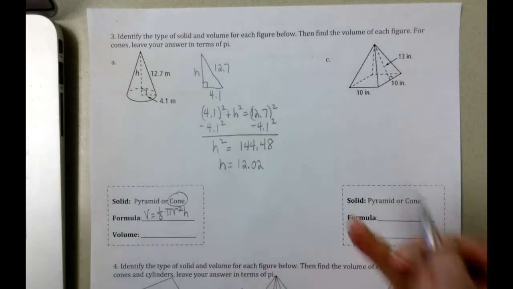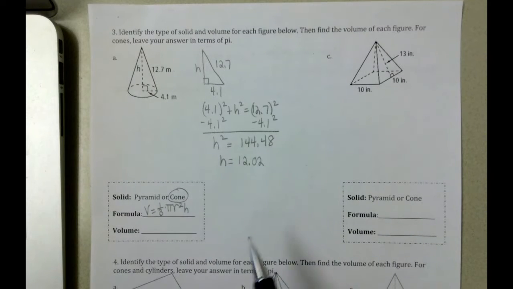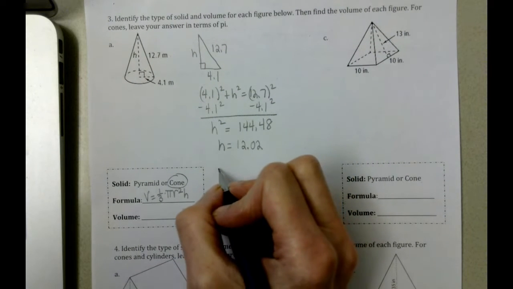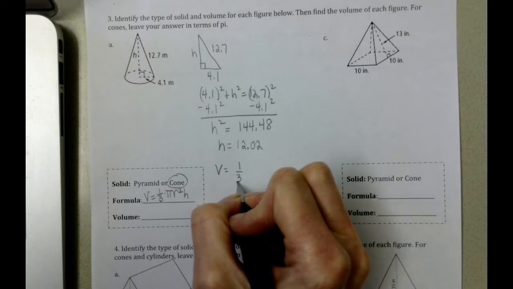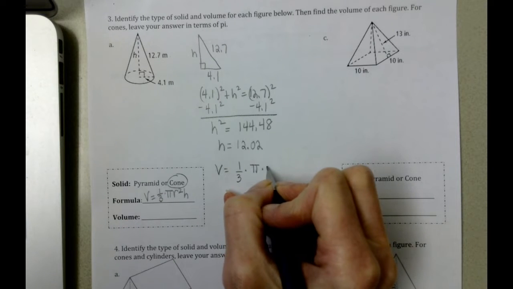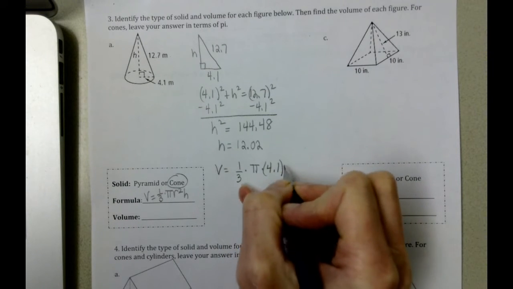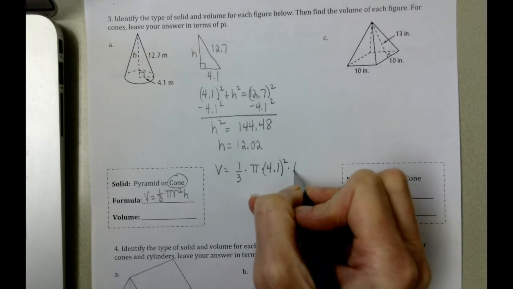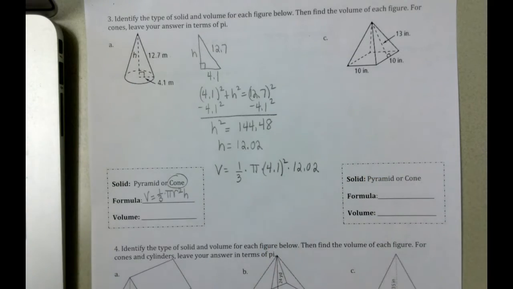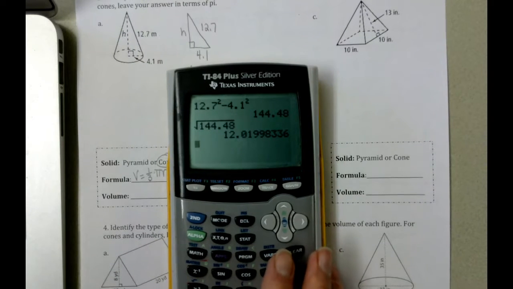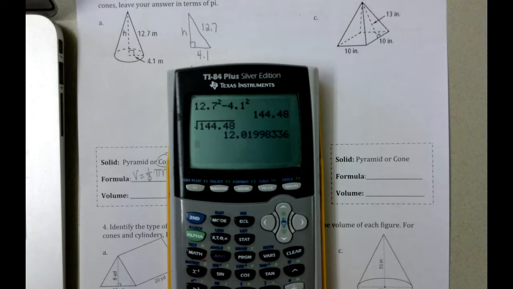A little bit weird here. Maybe we could even go to 12, because it does say to leave our answers in terms of pi. But when we do the volume now, the volume equals 1/3 times pi times our radius, 4.1, in parentheses, squared, times the 12.02. And we are going to type that into the calculator, except for pi, because remember, if we're working with a cone, we want to leave our answers in terms of pi.